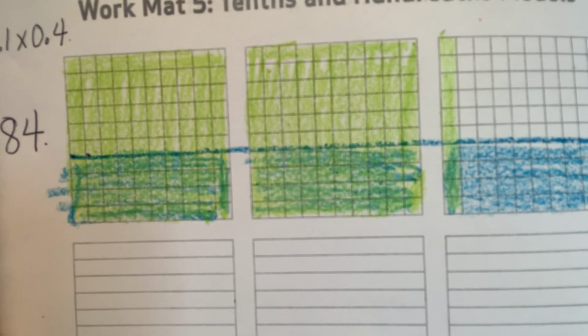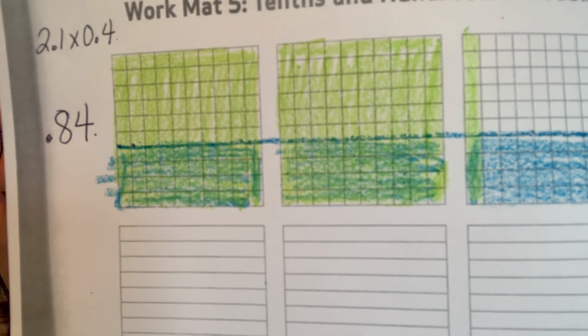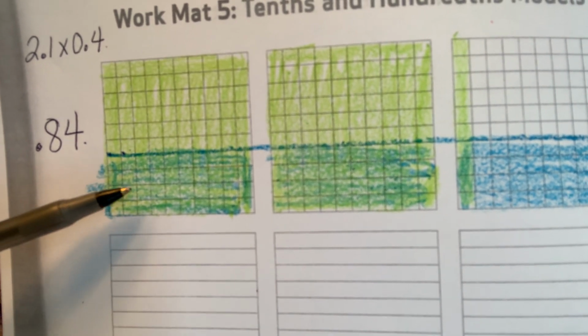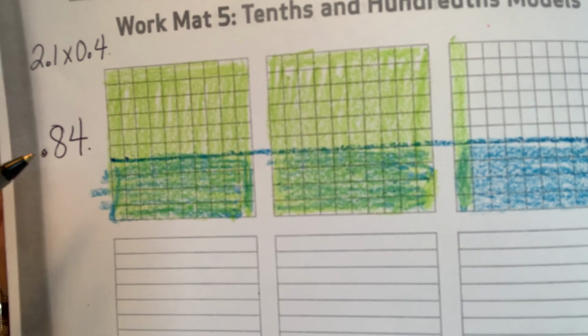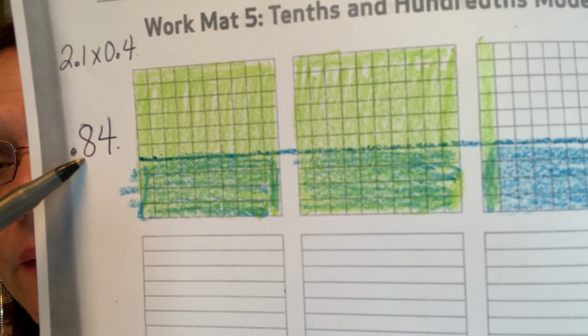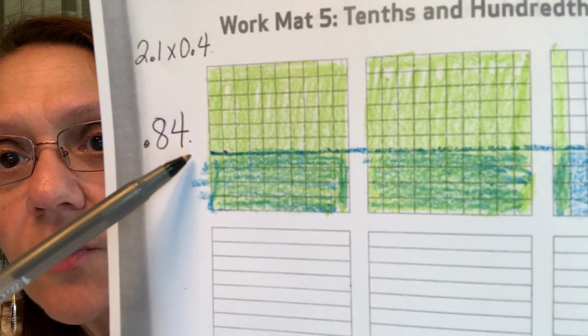You can count those up. I'm going to hold it up. You can count those up for yourself. So 1, 2, 3, 4, 5, 6, 7, 8/10, right there. And 4 hundredths, 1, 2, 3, 4, and 4 hundredths. And that's my product. There you go.